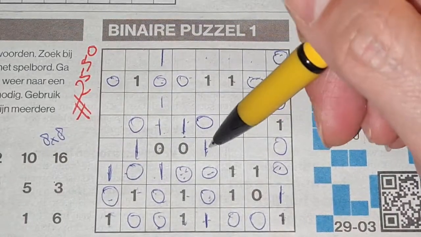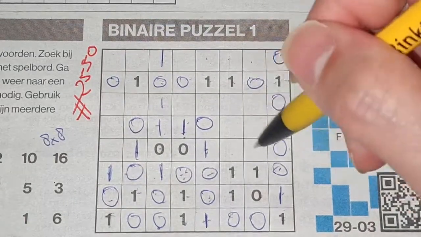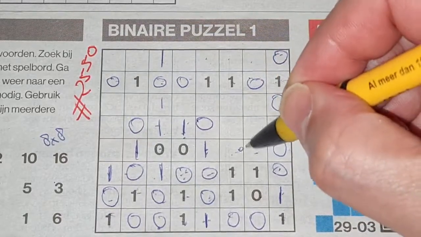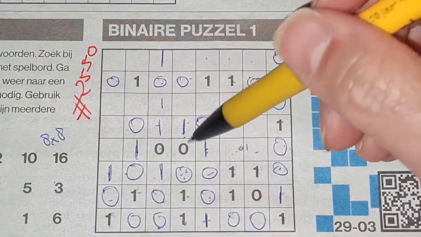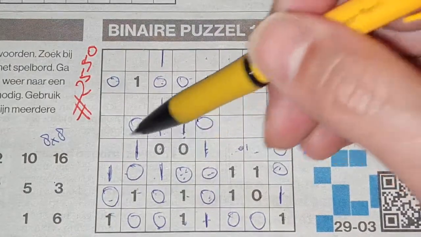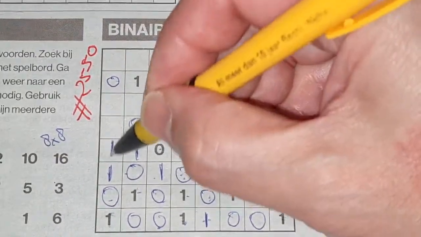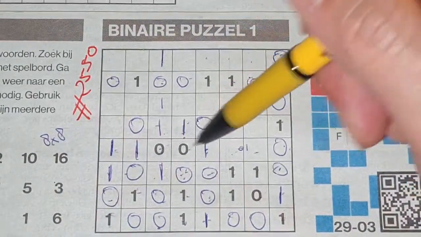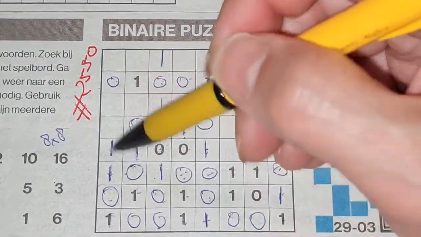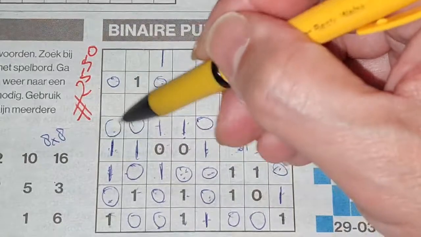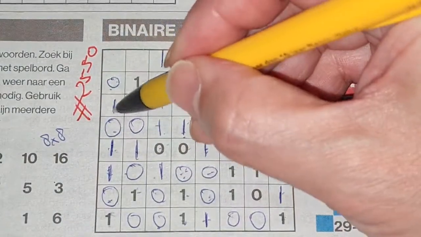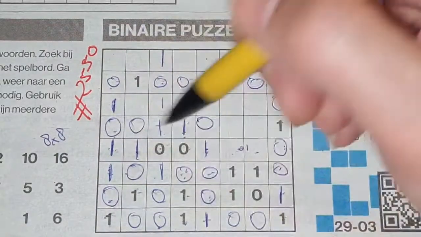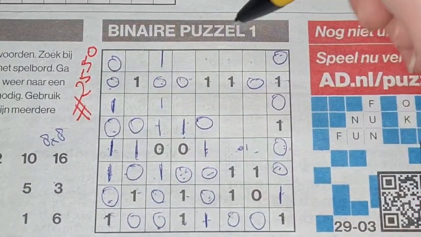And I know between a 1 and a 0 with 2 empty boxes, there's always a 0 and a 1. So if I count the zeros, first zero, second zero, third zero, and the fourth zero. So this should be a 1. All right, 1, 2, 3, 4. Okay. Double one. Here no, there no. Then between 2 zeros comes a 1. Now we have 4 ones, so the rest are zeros.